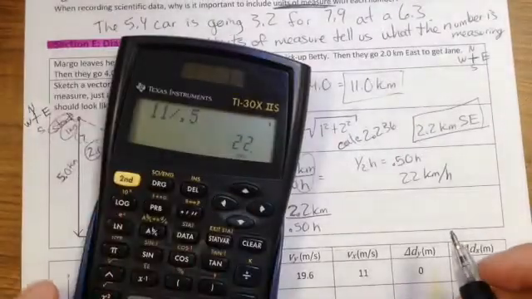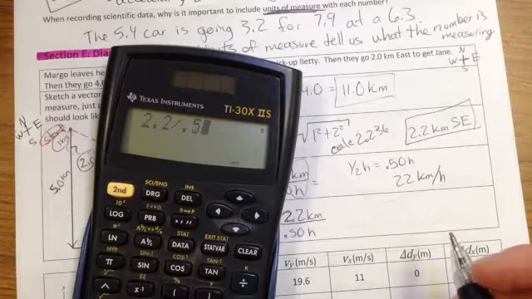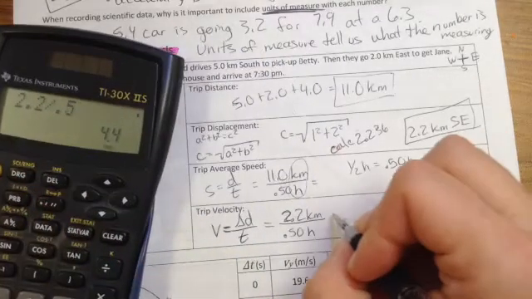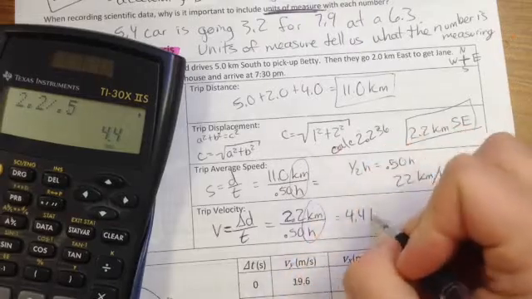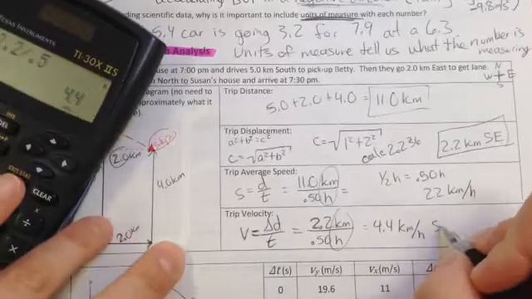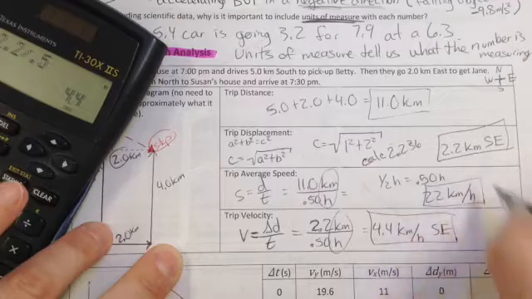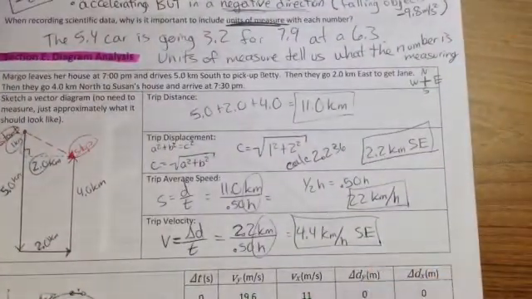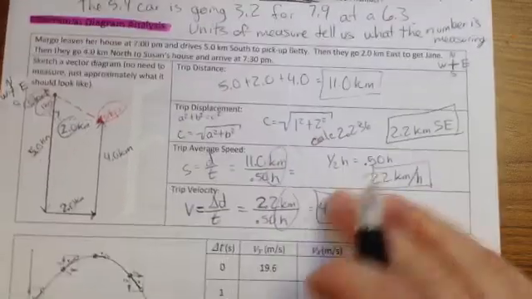So 2.2 divided by 0.5, 4.4 kilometers per hour, and velocity has direction, so the same direction as the displacement, southeast. Okay, so that's your distance and displacement example.